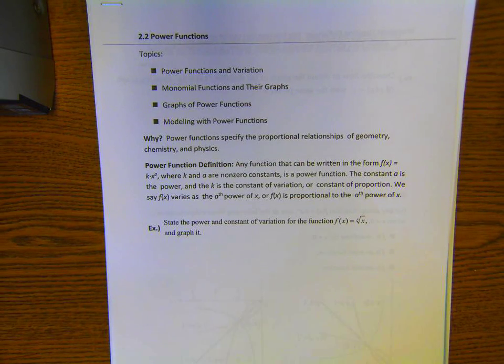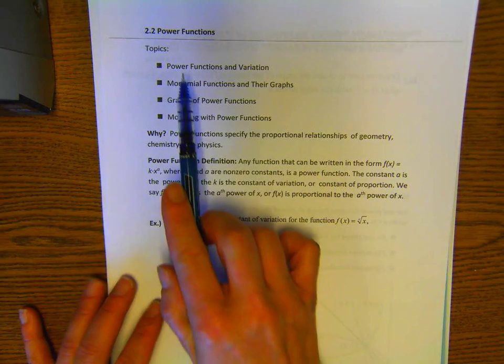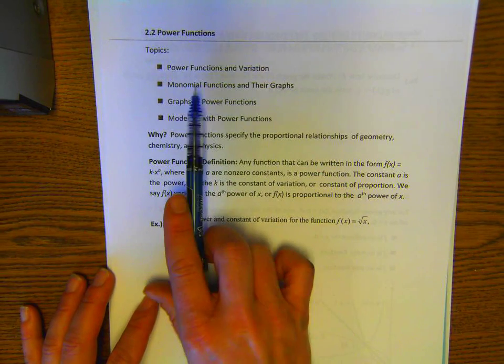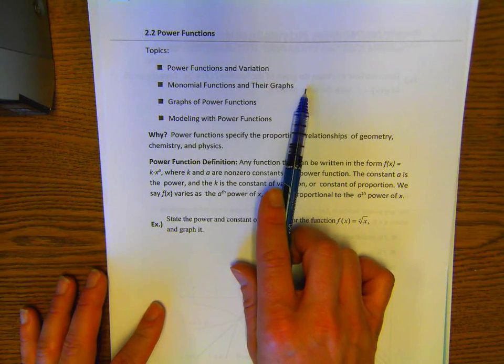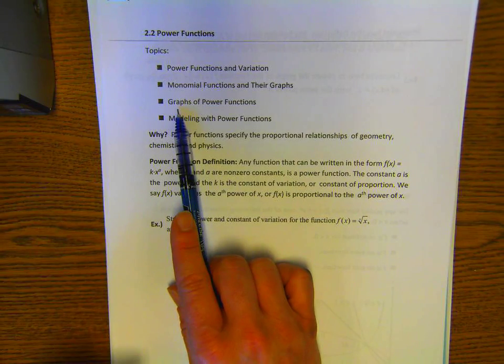So we've talked about quadratic functions and polynomial functions already, and linear functions in 2-1. Today we're going to talk about power functions, and we're going to start talking about variation. We're going to talk about what a monomial function is and what the graph looks like. And we're going to talk about some general characteristics of power functions.